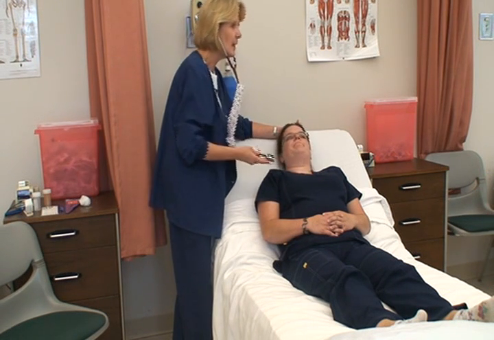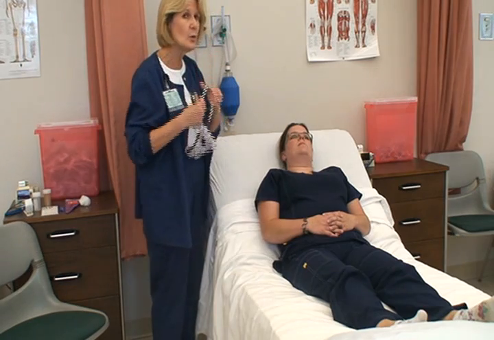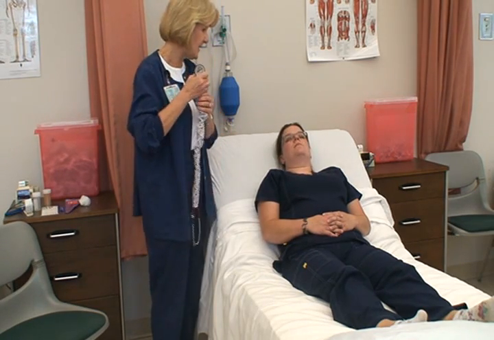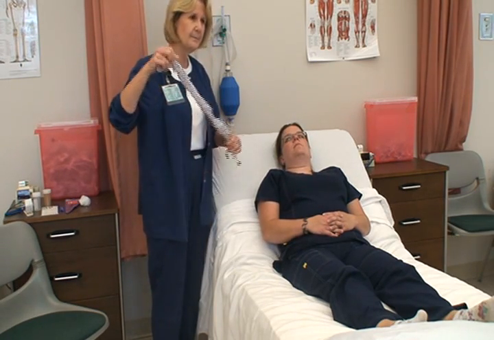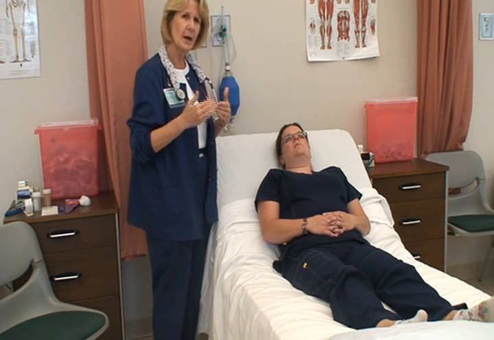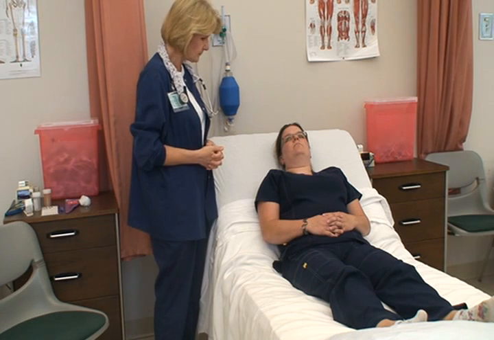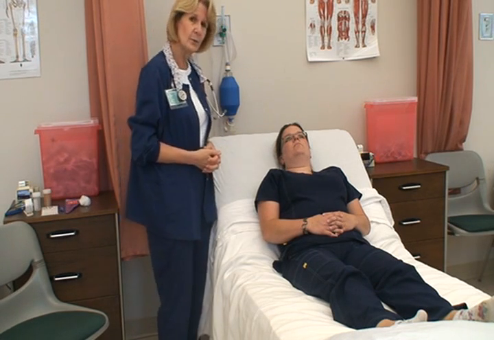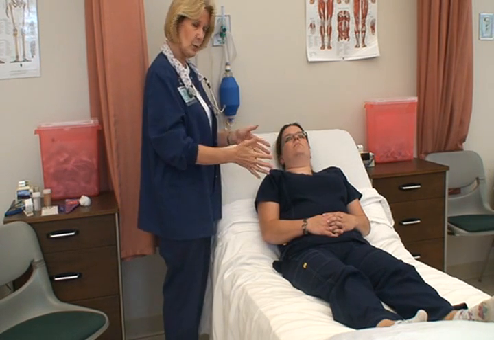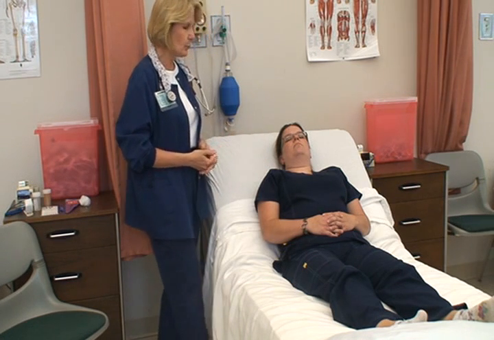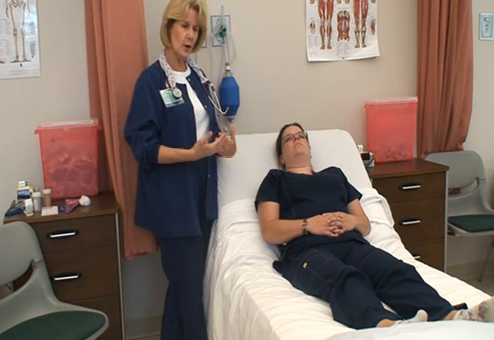Okay, thank you. I'm not hearing any bruits, no whooshing, swooshing sounds, just a nice lub-dub kind of pulsatile sound, but nothing that's swooshing. So no bruits. So now we're going to move on to the heart itself, or the precordium as well. The precordium is the area over the heart.